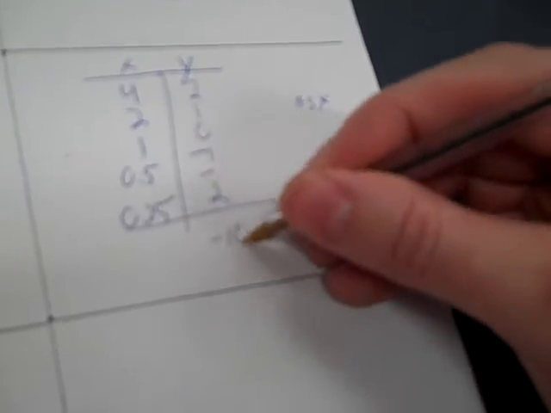So I want to put the numbers in for y. 2 to the second power is 4, 2 to the 1 power is 2, 2 to the 0 power is 1, 2 to the power -1 is 0.5, and then I do -2, 0.25. To find the asymptote, we're going to input -10 for y, and that's pretty much 0.